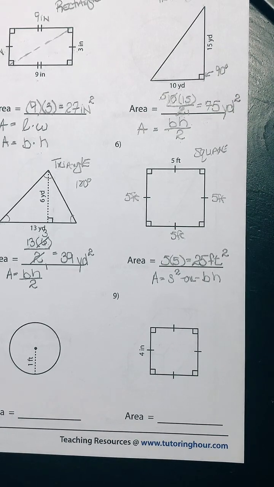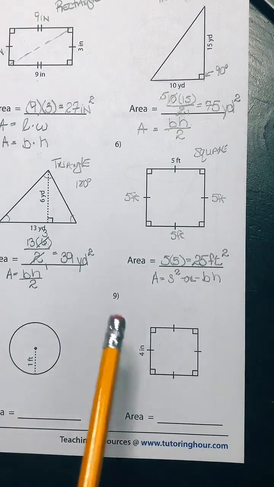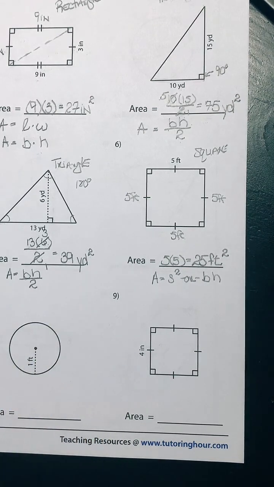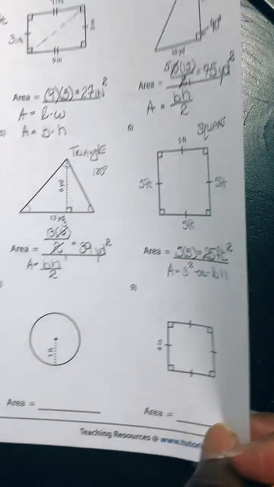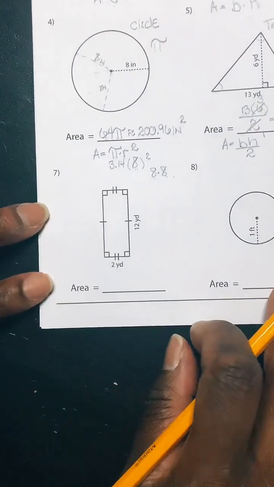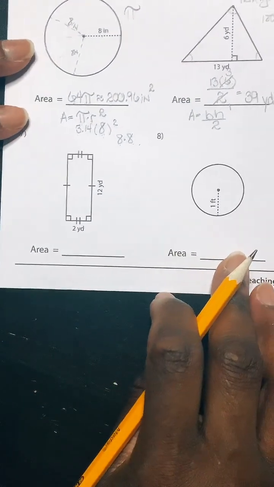Because if you don't understand the area, you're not going to understand volume. You're just going to be like, what is all this stuff? Once you see this, and then I show you a little bit of volume, you're going to be like, oh my God, that totally makes sense now. So now we're going to the next one.